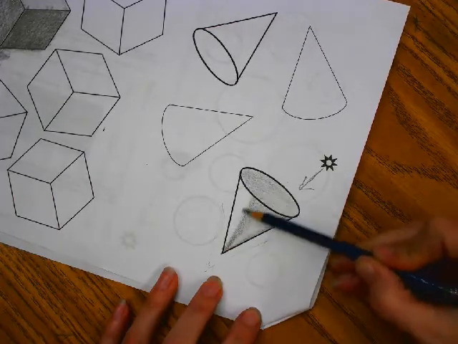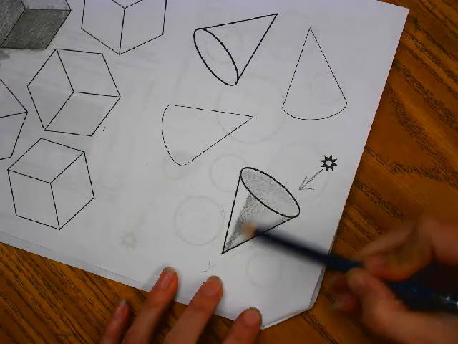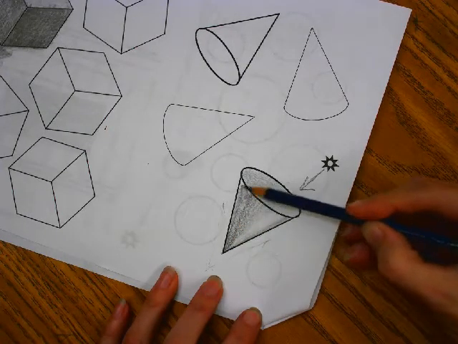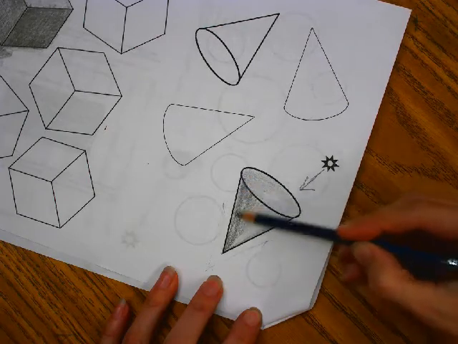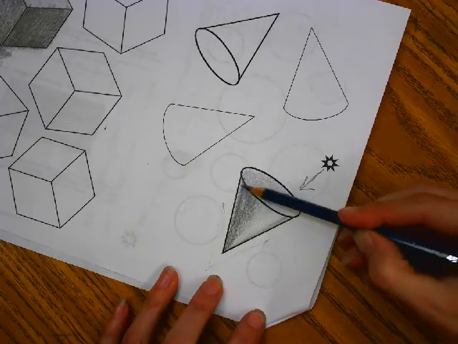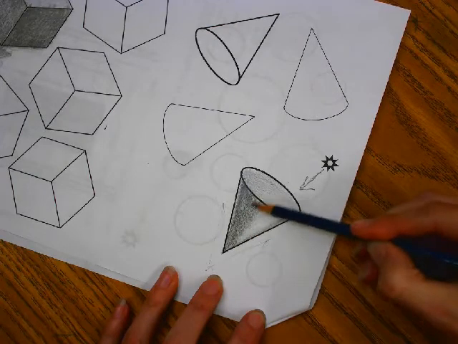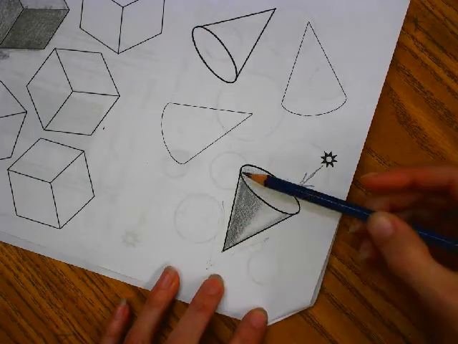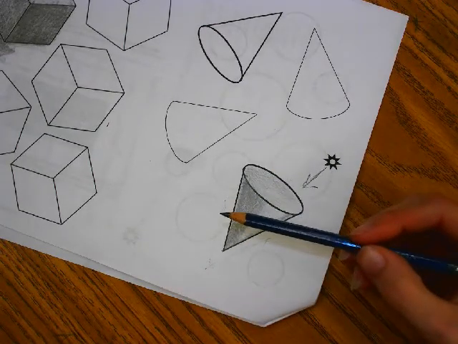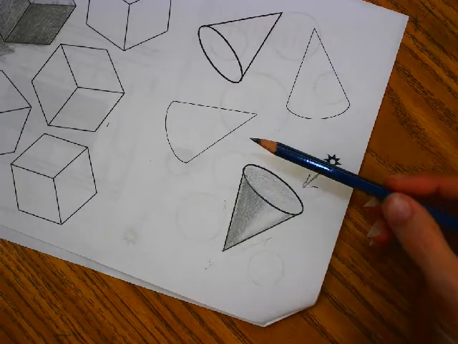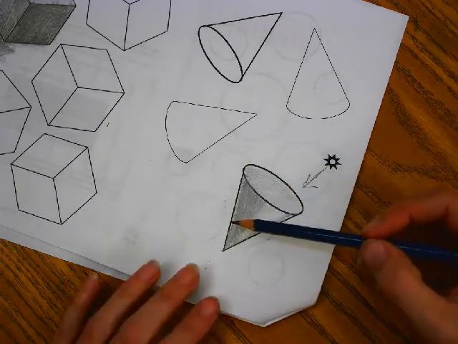And as it goes across, it gets darker into the core shadow. And again, just like with the cubes, we're kind of just throwing in a shadow to suggest that we understand where it would be if these were real three-dimensional objects. So I've left a little bit over here to make it look like it is sitting on a surface and has a reflected light.